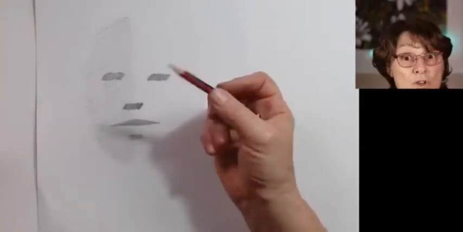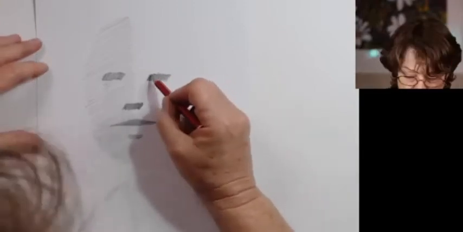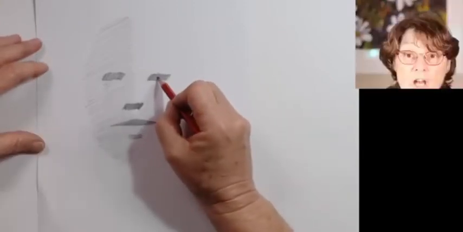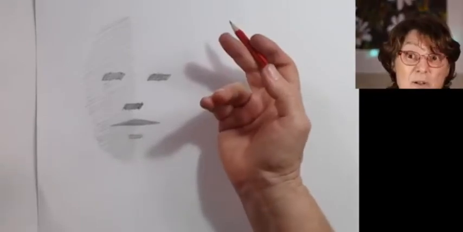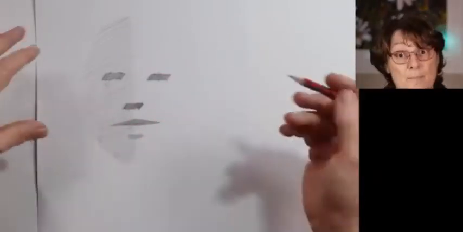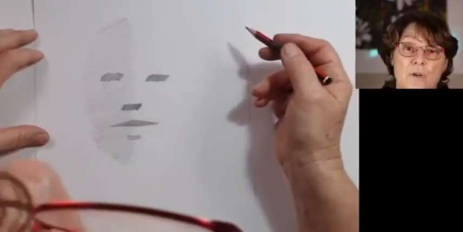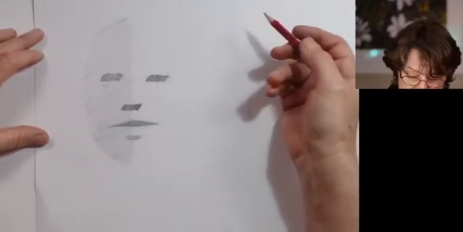What are shapes of tone? Well, that's a rectangular shape with tone in it. So that's literally what shapes of tone are. I will explain that further when we get on to me drawing some more demonstration for you.